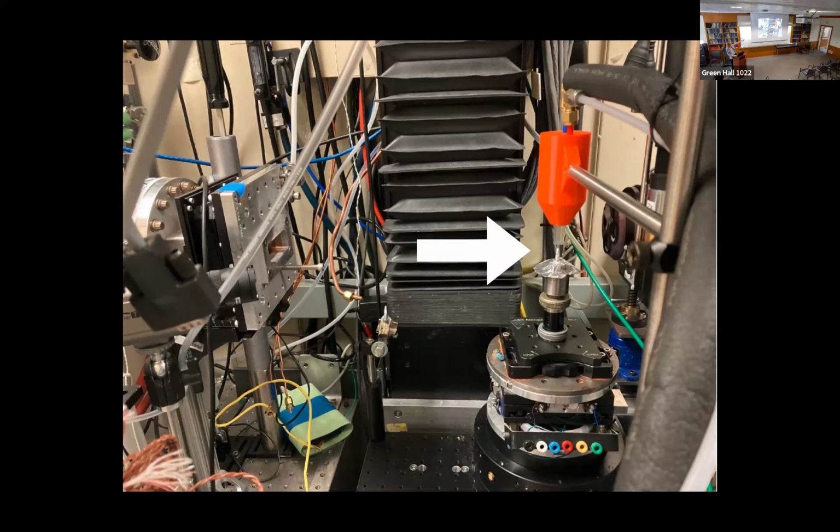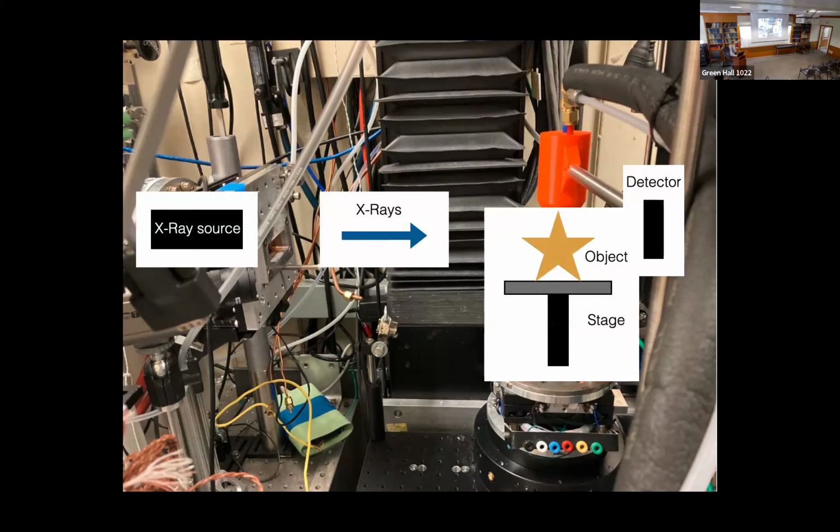So here's a little tiny sharpshooter in our experiment station here, which is already like the size of a room. So we're doing something even smaller. And here's the schematic that I showed before. We have the X-ray source coming through that little orange box there. The X-rays hit the object, and we have a tiny little detector about the size of a quarter, don't tell my partner, that picks up the X-rays.